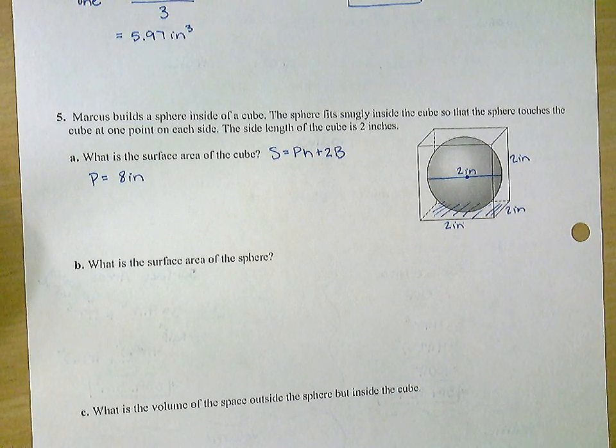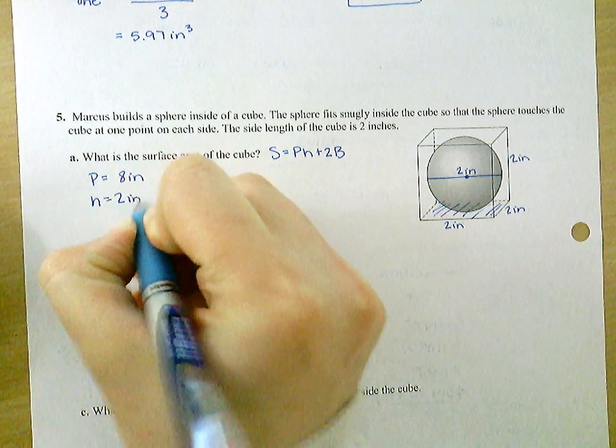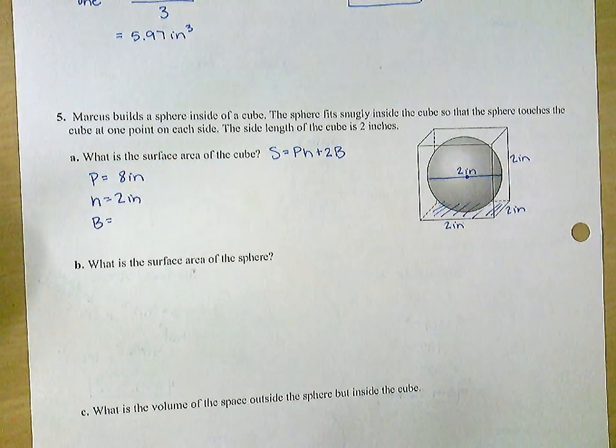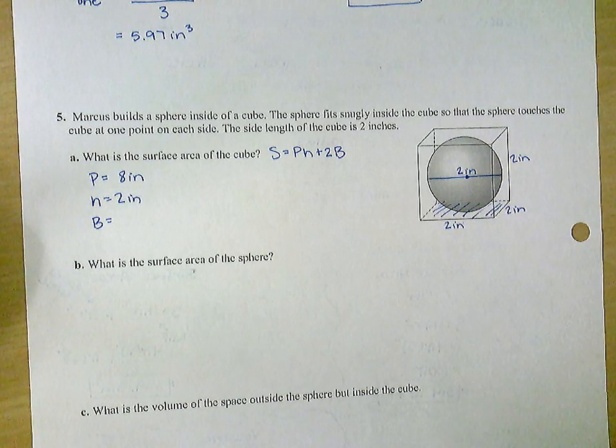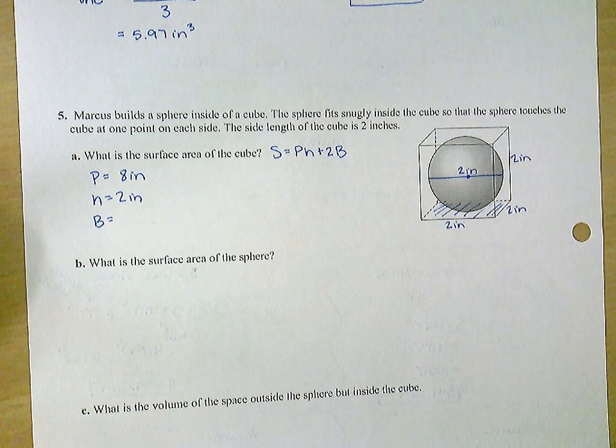We're paying attention, please. The height is 2. And this capital B value is the area of that base. Okay, that's the one I shaded here. What's the area of that base? 4.